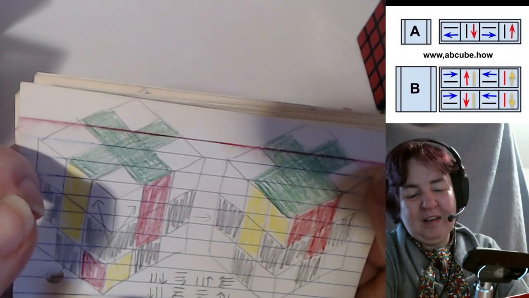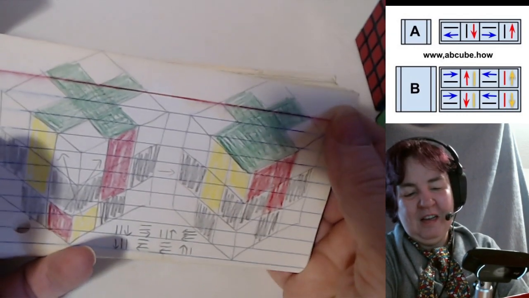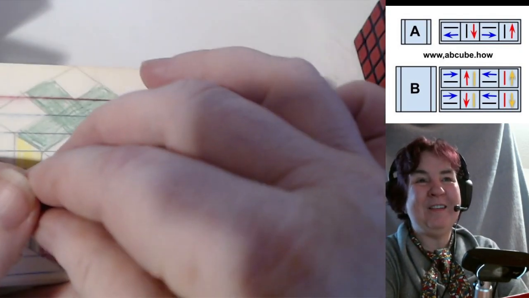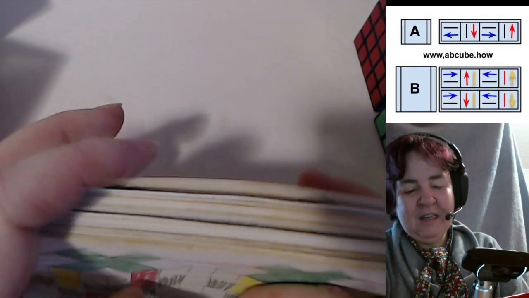Back when I was working with the cross first, I began there. I began with the cross just like all of you did. But, so, just proof of the effort that went into the creation of the method.